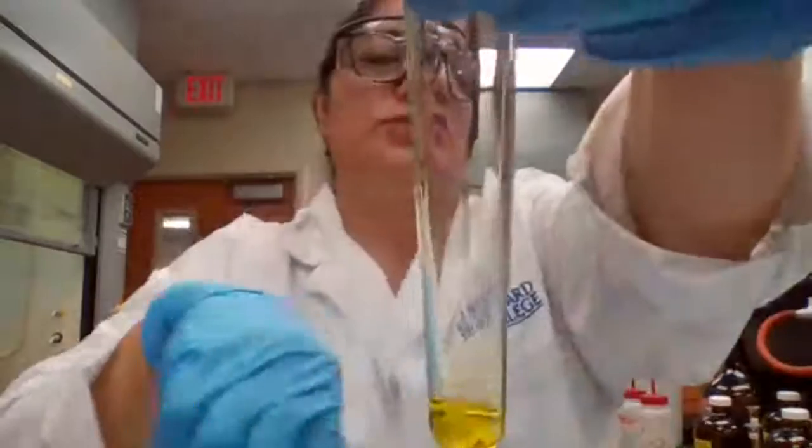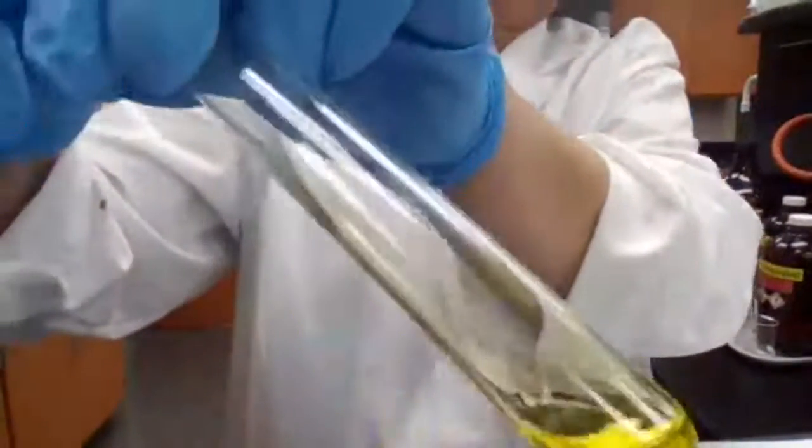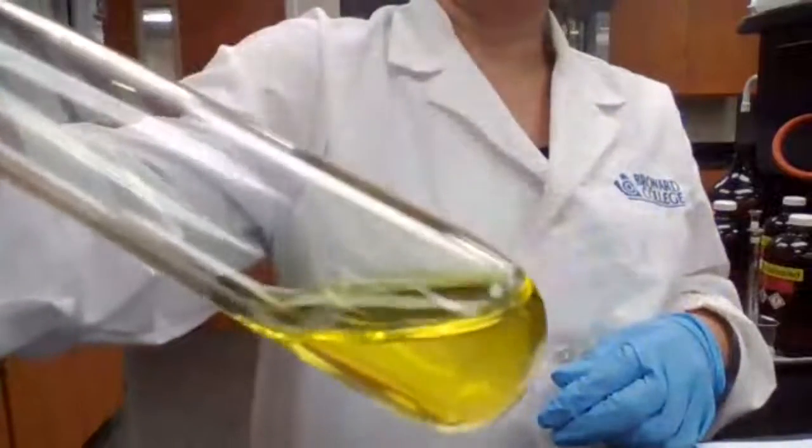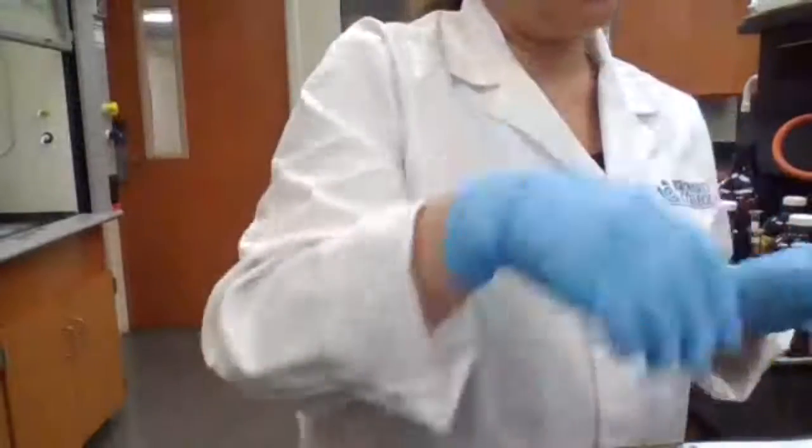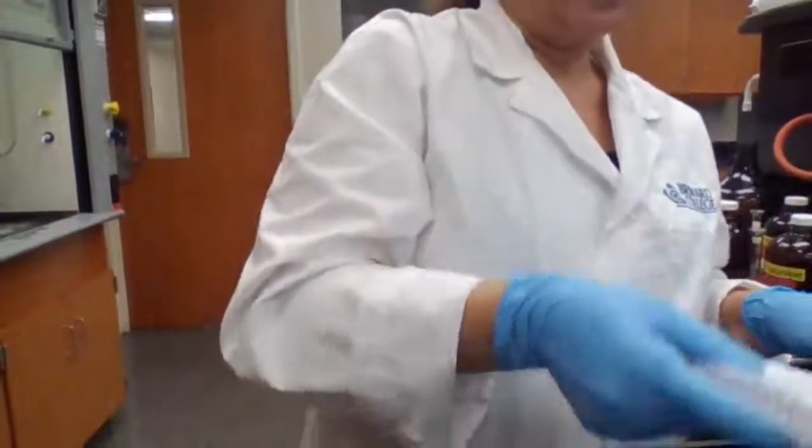I'm trying to get you the best angle, so the color in the camera shows as the color that I have here. Okay, you can record the color. This is just the potassium chromate.